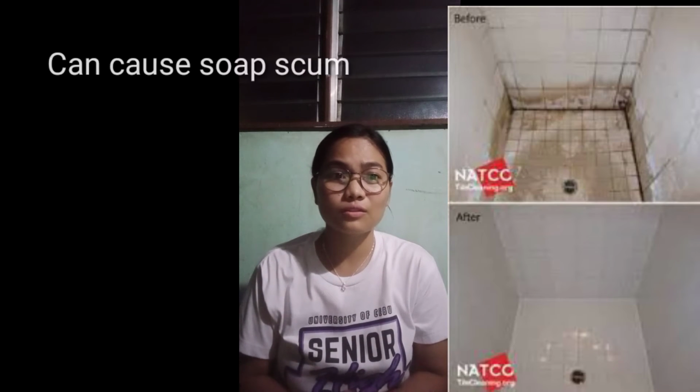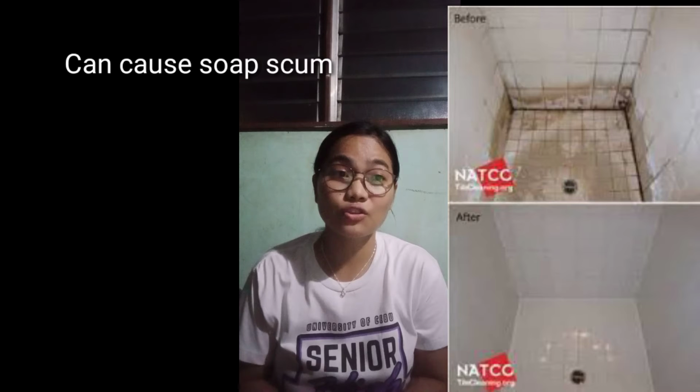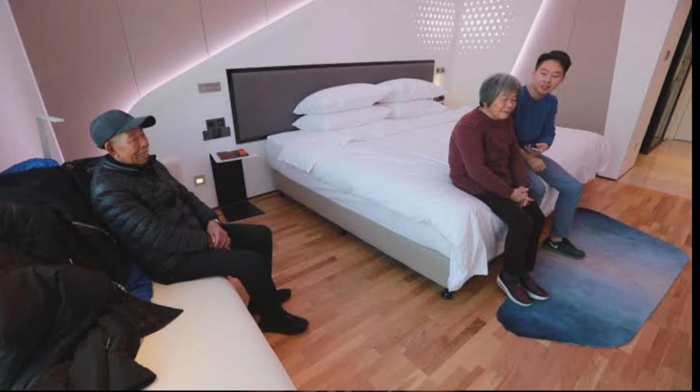So this is one of the dangerous parts that hard water can cause, especially in a hotel, if we have a guest that is old. Soap scum can cause slippery floors and bathtubs, and if that happens, it is very dangerous to our guests.